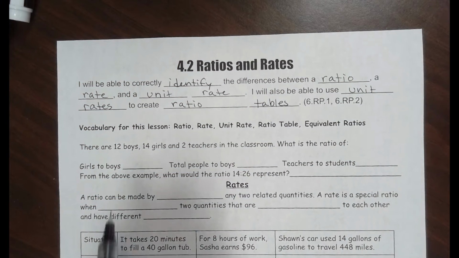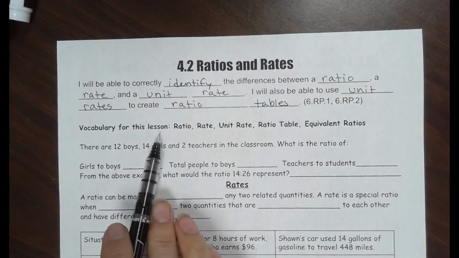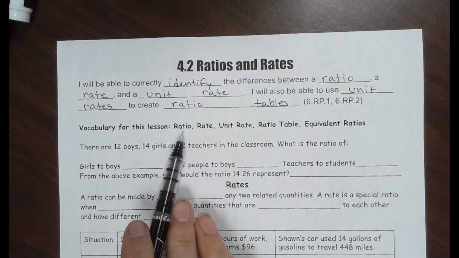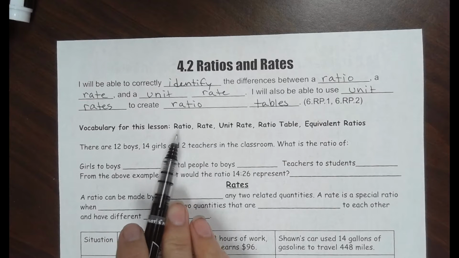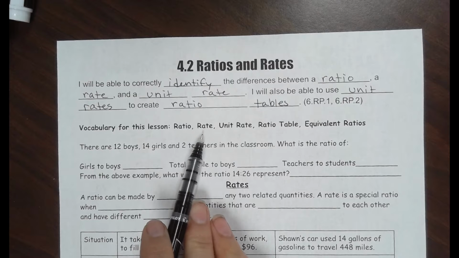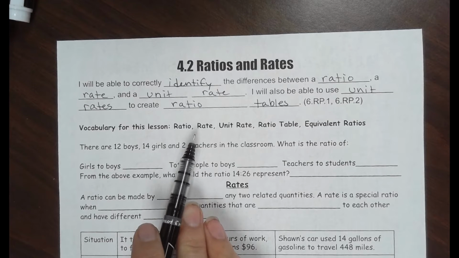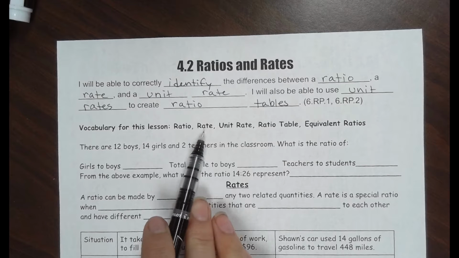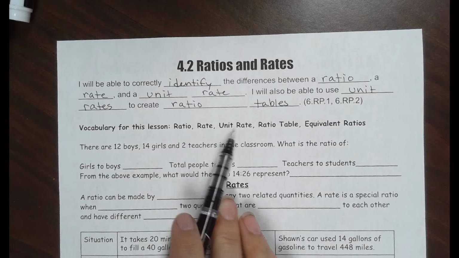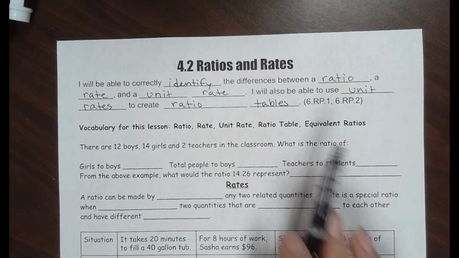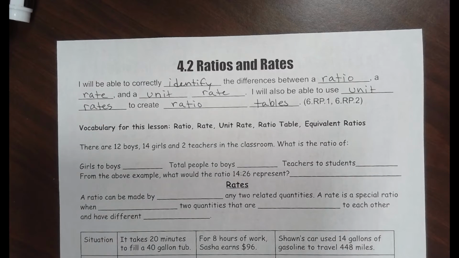Okay, so vocabulary for this lesson. Ratio we talked about was comparing two units by division. We're going to add to our vocabulary page, so make sure you have page 62 available. We're going to discuss what a rate is, a unit rate, a ratio table, and equivalent ratios.